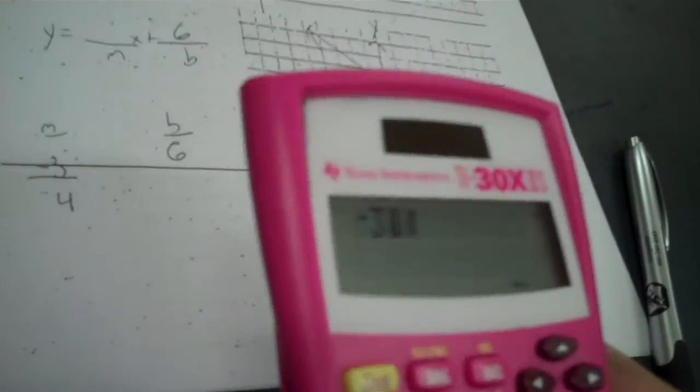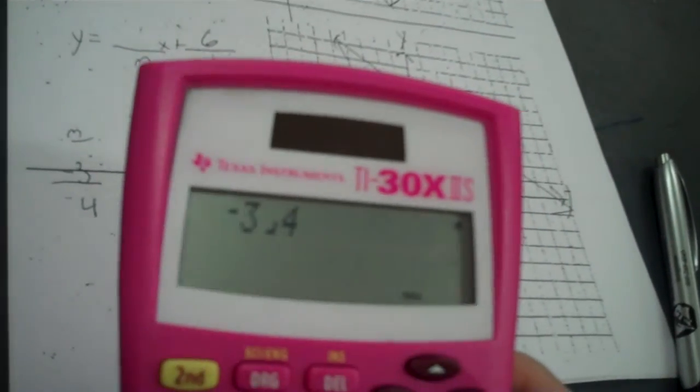That is a decimal. I don't want a decimal. See if you can simplify the fraction -3 over 4. You can. So y equals -3/4 x plus 6. Really pretty easy.